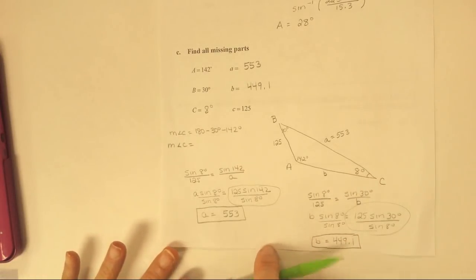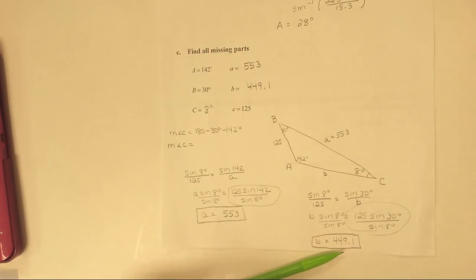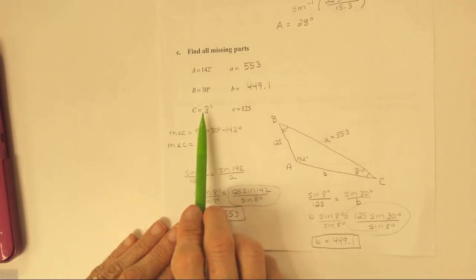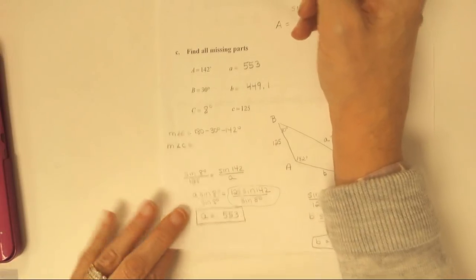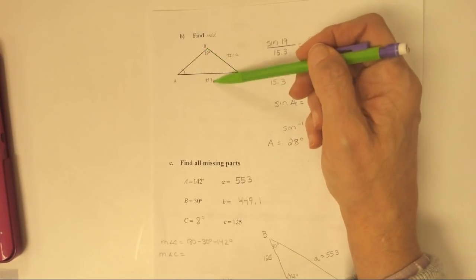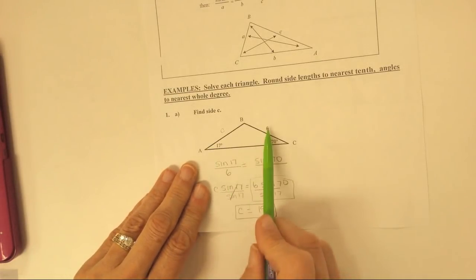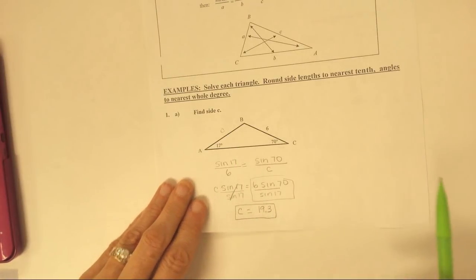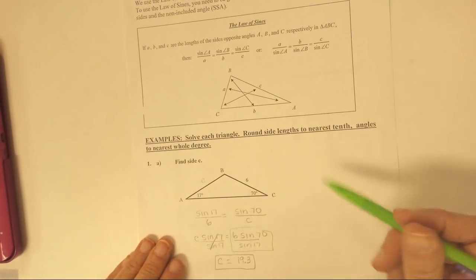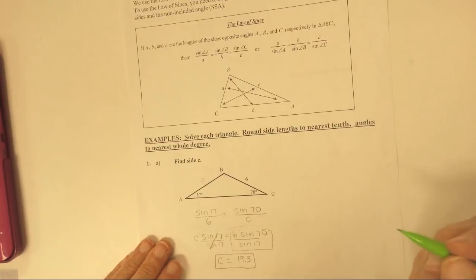So there is how the law of sines works. You need, remember, you have to have an angle side pair. Up here we had an angle side pair, and over here we had an angle side pair. So we know we can use that to find the missing part. So tomorrow we're going to take a look at word problems using the law of sines.